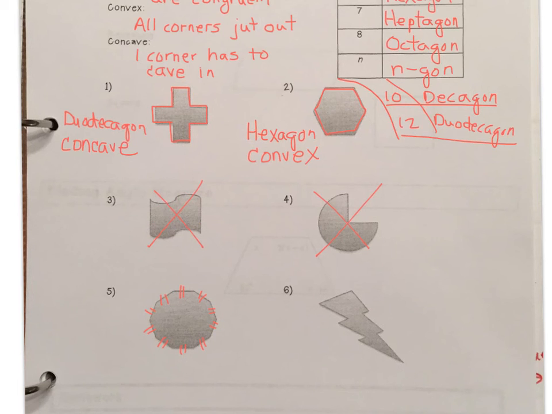There are 10 sides. So 10 sides means decagon. None of them are caving in. They are all pointing out. So that's convex. And all the sides and angles are equal or congruent. So this would be a regular decagon.